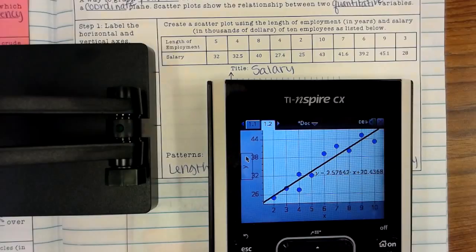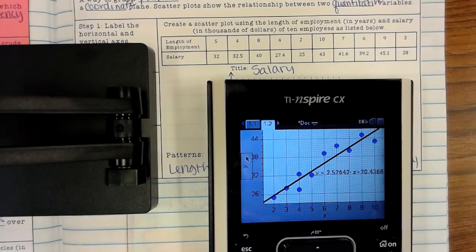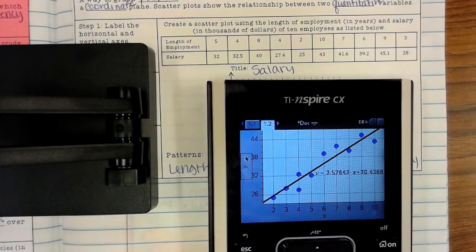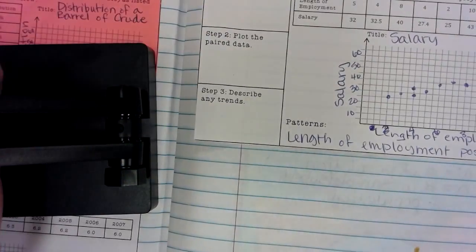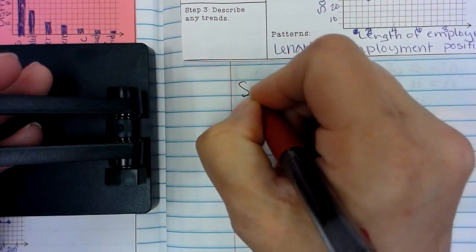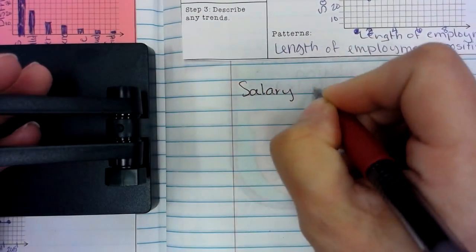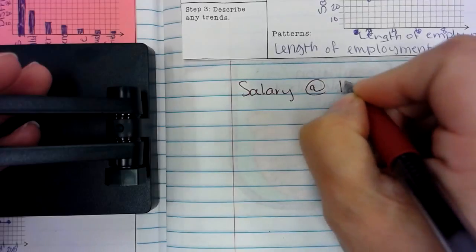Now if we want to estimate what the salary would be, say in 15 years, we can use the information we have, and I'm going to show you how to do that next. This is another step that's not actually on your worksheet, but we're going to add that to it. So let's say now that we have our information on our calculator, we want to know the salary at, say, 15 years.